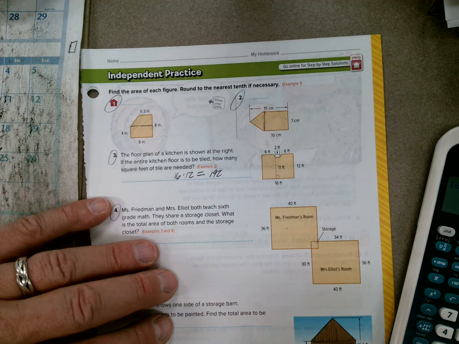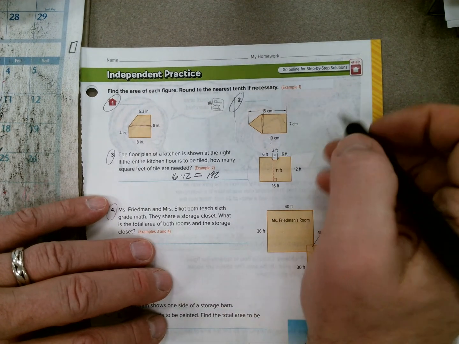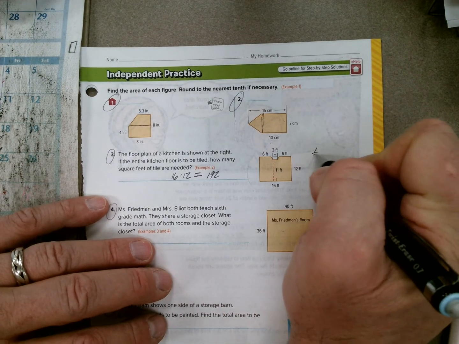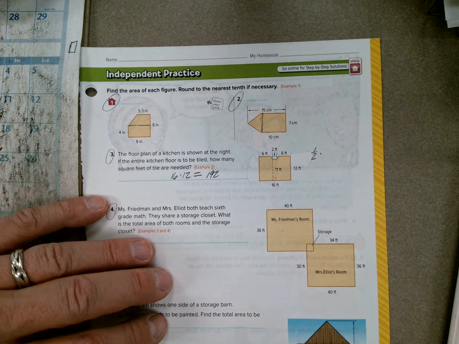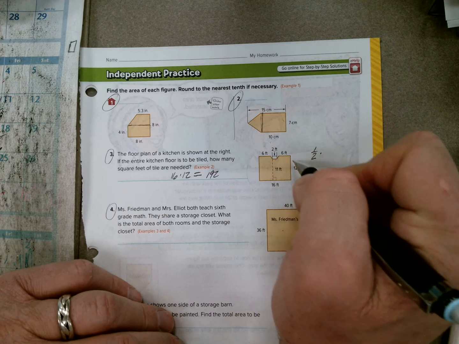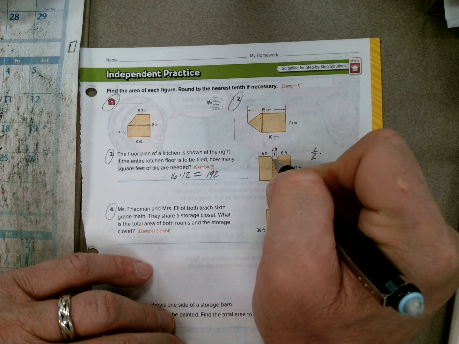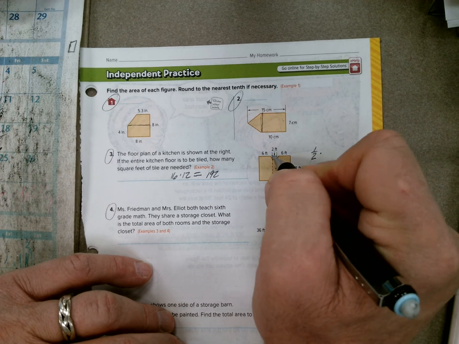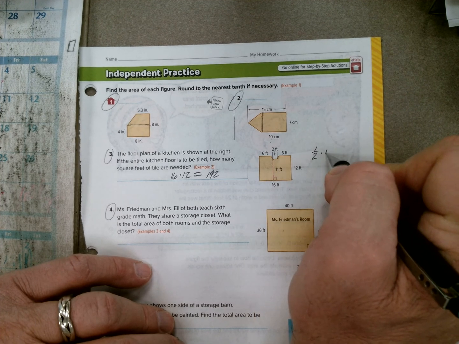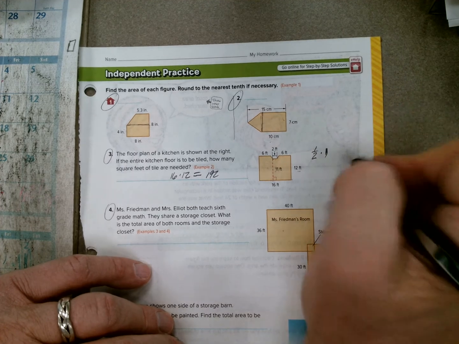Now, what I have up here is a trapezoid. So I know the area of a trapezoid is 1/2 times the height. Well, if from here to here is 12, and from here to here is 11, the height of that trapezoid has to be 1, because 1 plus 11 is 12.